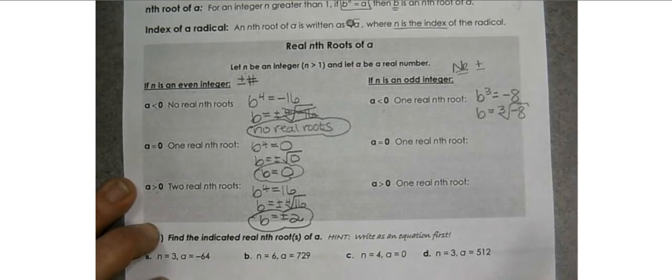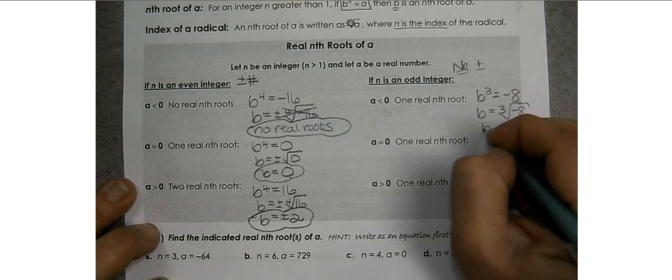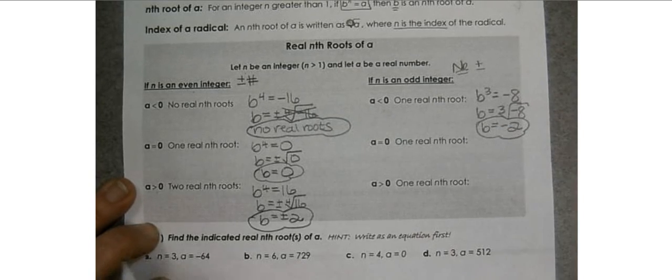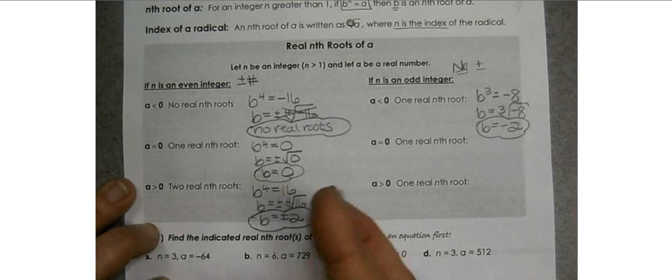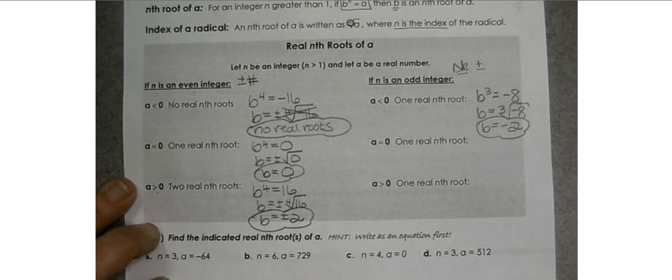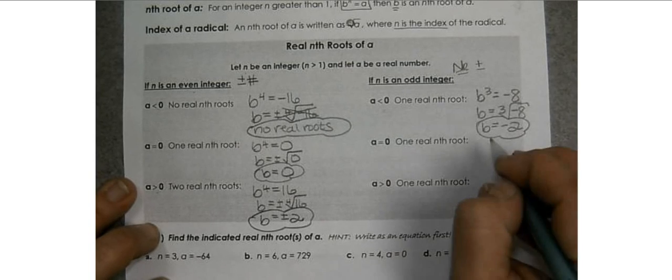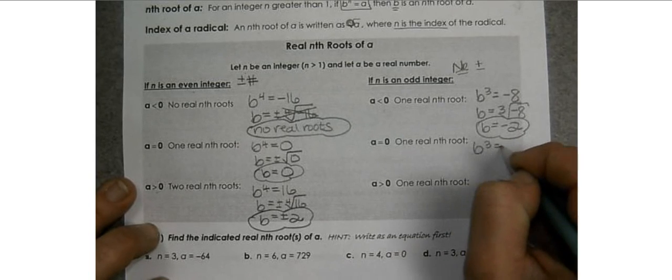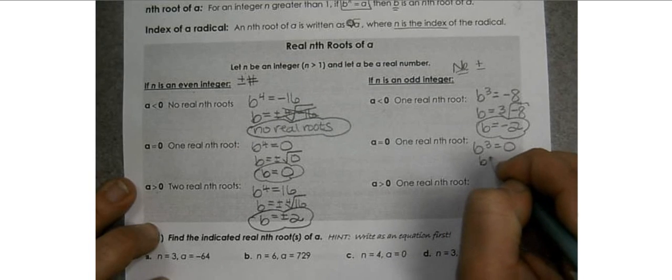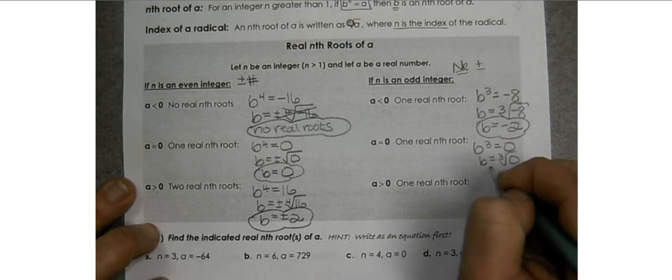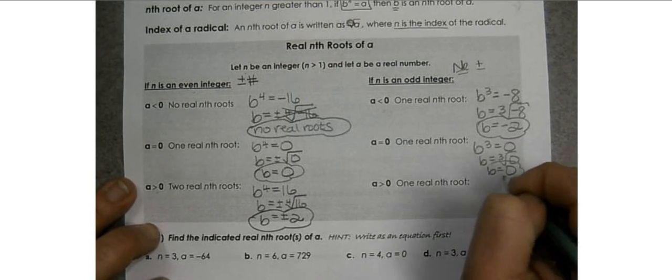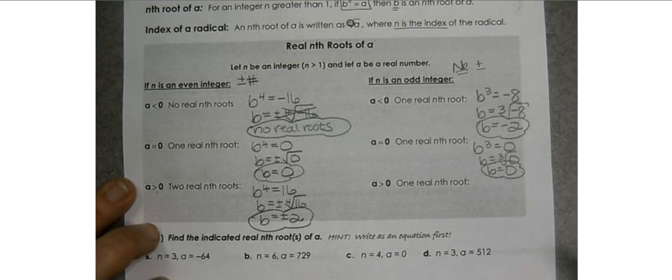We just have one of them. And so when we take the cube root of -8, we just have -2. When you think about it, -2 times -2 times -2 will give me -8. If I use +2, that wouldn't give me -8. The same would be true if you have b cubed equals 0. We would take the cube root of 0, which is just 0, again, 1 real nth root.